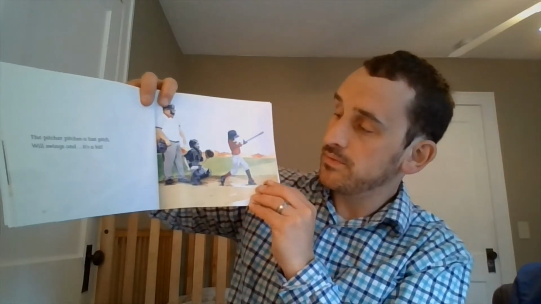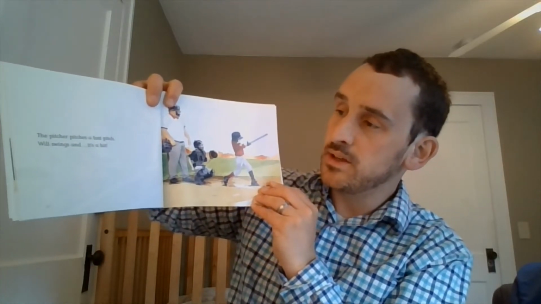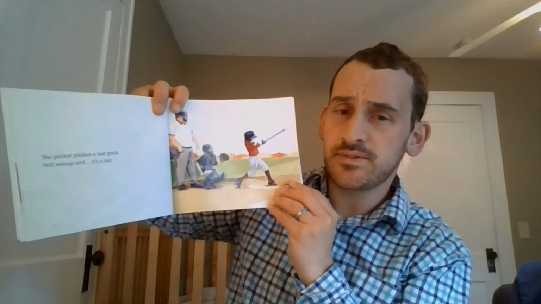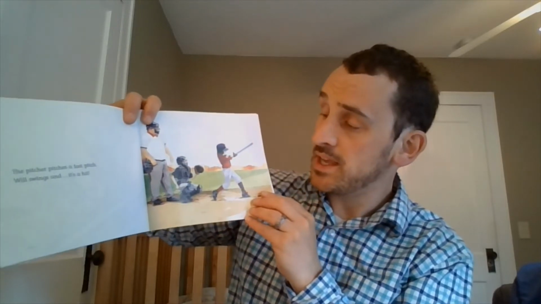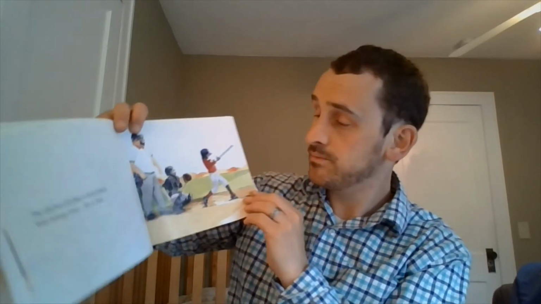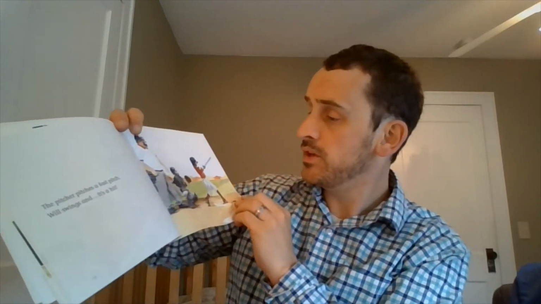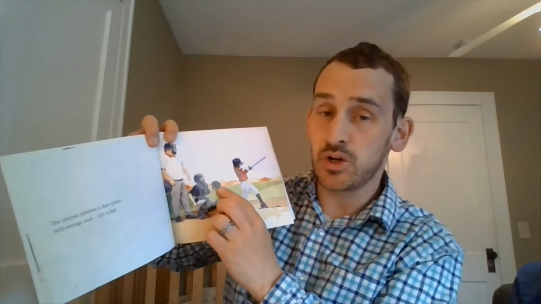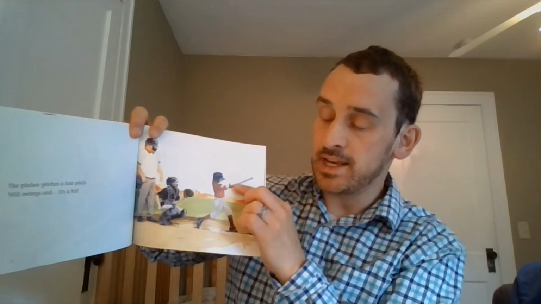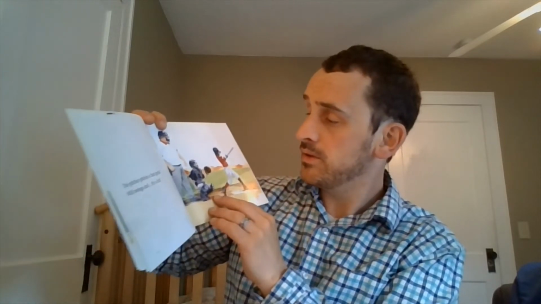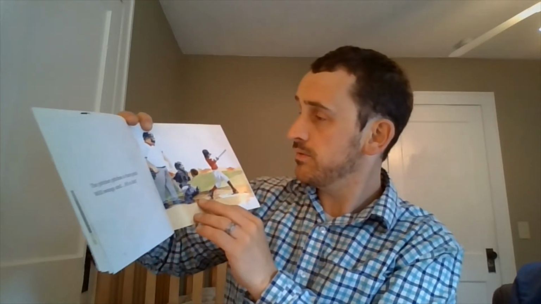What about here? It says, Will swings and it's a hit. How does the picture help us see that this is a hit? Well, you can't see the ball anywhere. It's no longer in the mitt. And he swung. Any other evidence? That's about it.